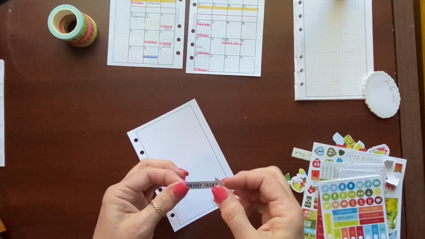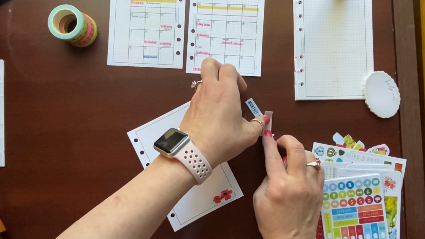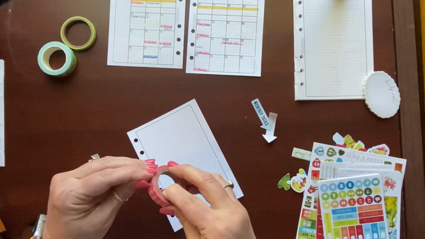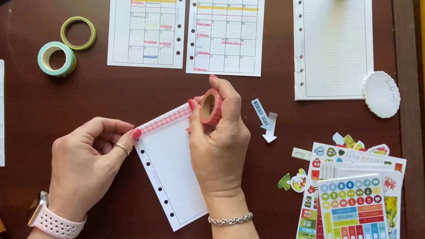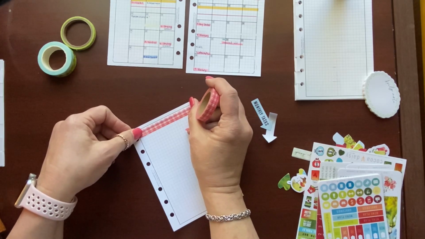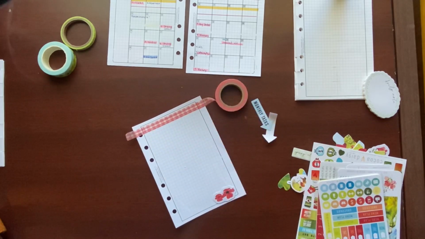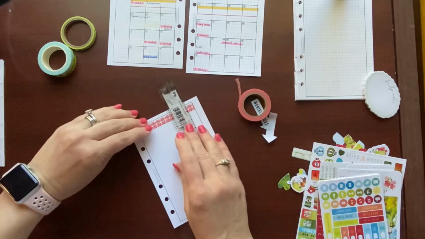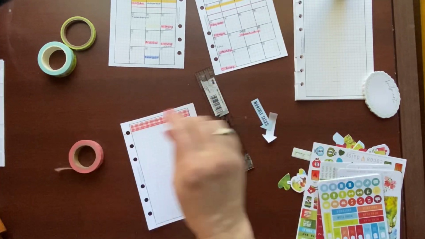And I think before I do that, I'm going to put a little bit of washi down. And don't ask me where I got this from because I have no idea. Very old. Okay, now, yeah, that would be better.